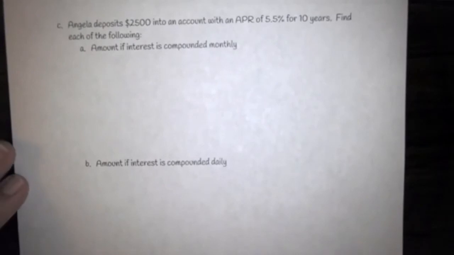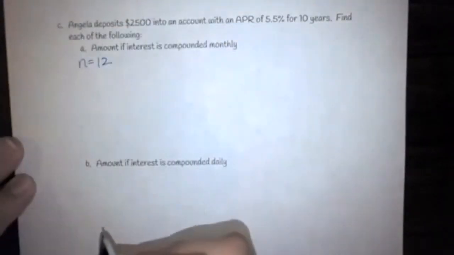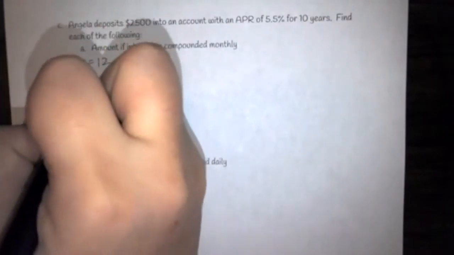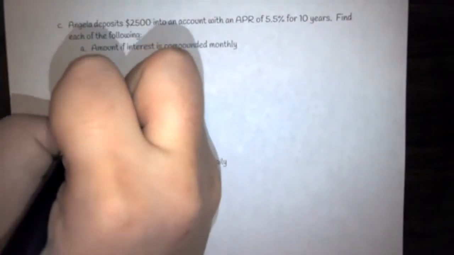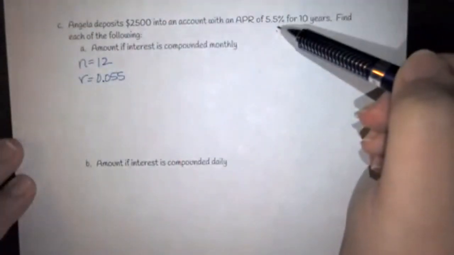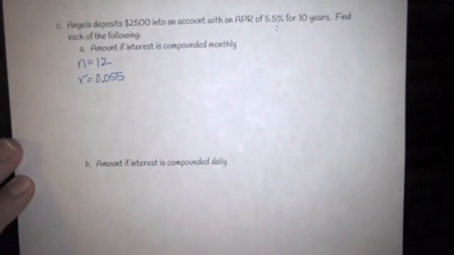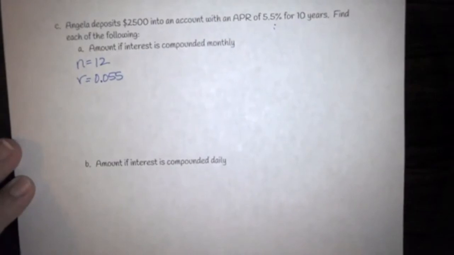Okay? So let's start back up at the top with compounding monthly. Again, to compound monthly, my N is 12, and my rate here is 0.055. APR is your rate, 5.5%, converted to a decimal, is 0.055.